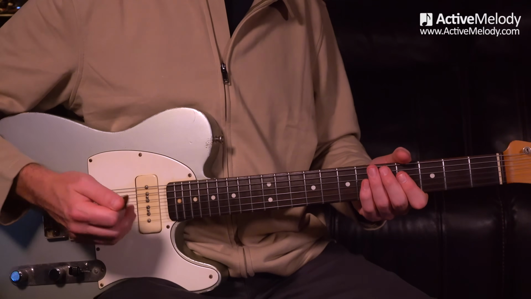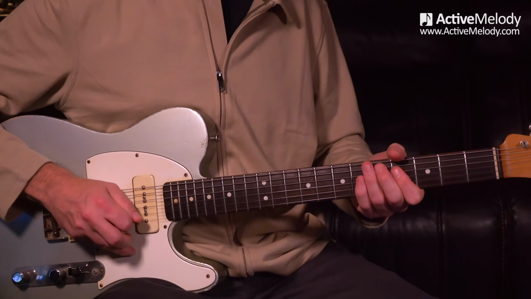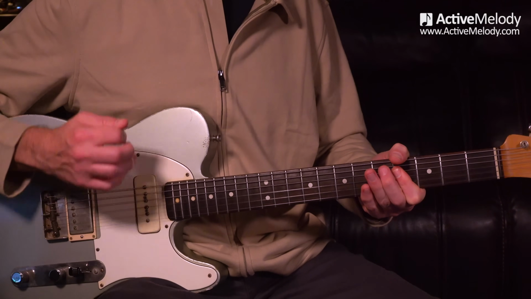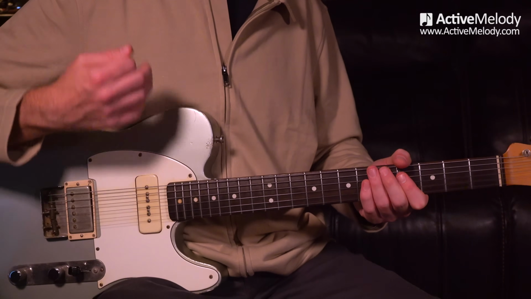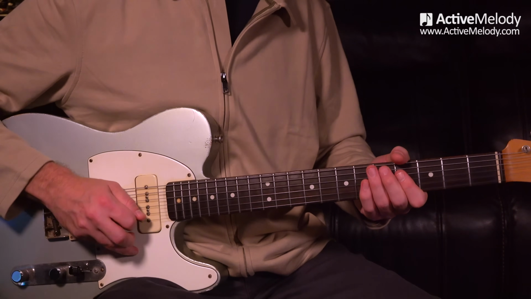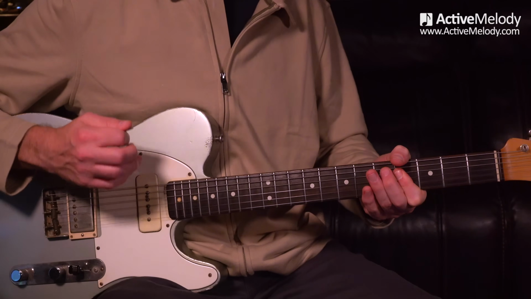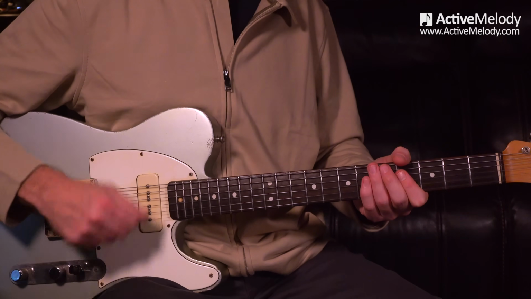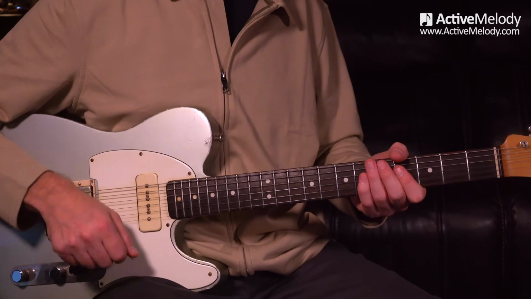And the second part of it goes like this. One and two and three and four and. So it's the and of one, the and of two, and the and of three. Those are all upstrokes. Look at this. One and two and three and four and. So it's up, up, up, down, up, up, up, up, down, up, right?